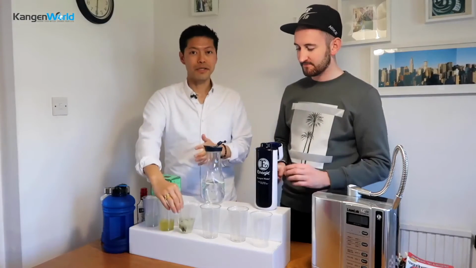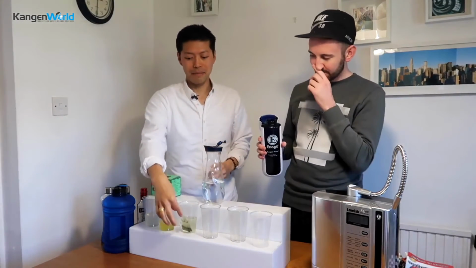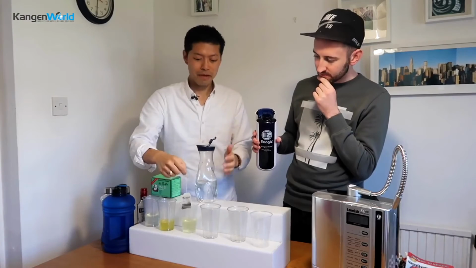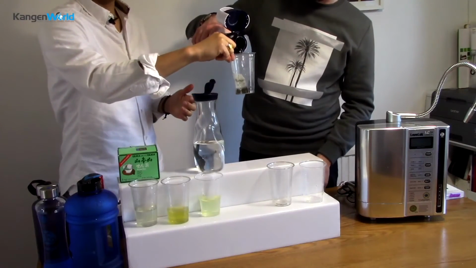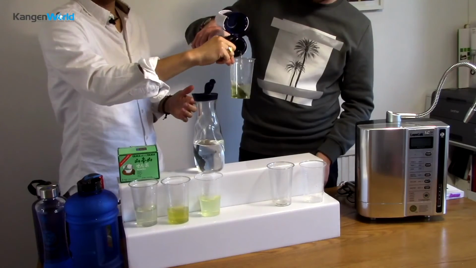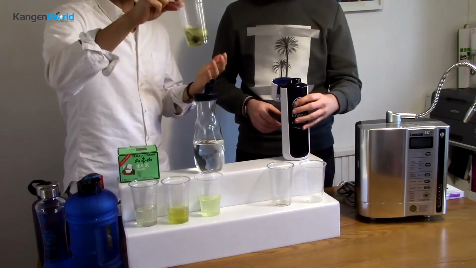So the molecules are too big, so it will not penetrate that tea bag. So we've just tried to make 3 cups. We'll now come back on Kangen. As you can see here, it's instant green tea.